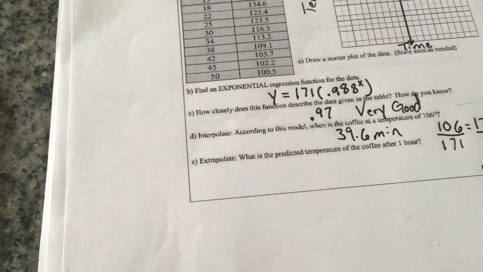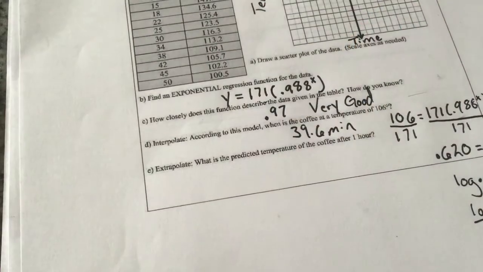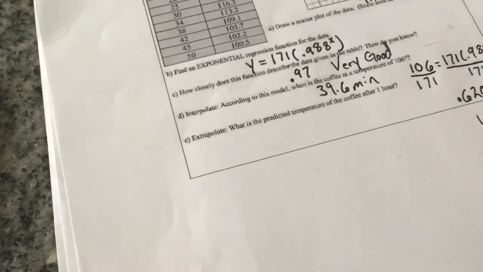The final question says, what is the predicted temperature of the coffee after 1 hour? So again, we're going to utilize our equation, but we have to be careful about what we're plugging into it. If we know our equation is y equals 171 times 0.988 to the x power, we have to think about which one of these variables represents hours. Well, technically, neither of them. But we do have a variable that represents time. So the x represents number of minutes. However, we have our question written in hours. So how do we want to write that number when we're plugging into x? We don't want to write 1. We want to write it as 60, a pretty simple conversion there.